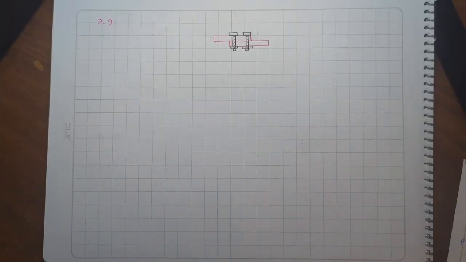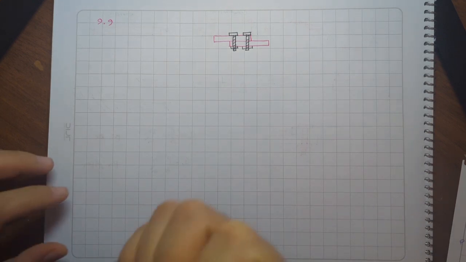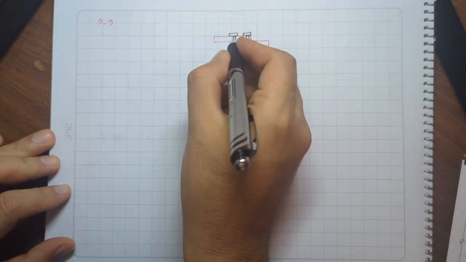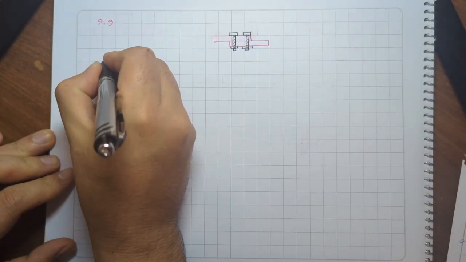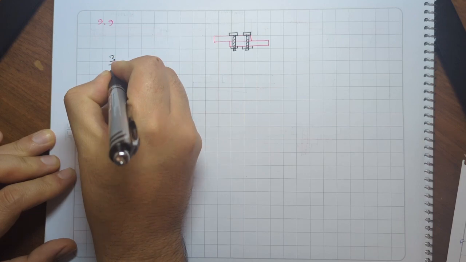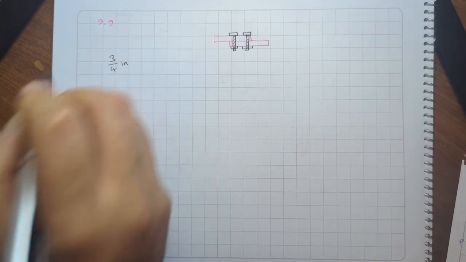All right, example 9.9. The question says the lap joint in this figure consists of two steel plates connected by a quarter inch diameter bolt. So the diameter of our bolt is 1/4 inch.